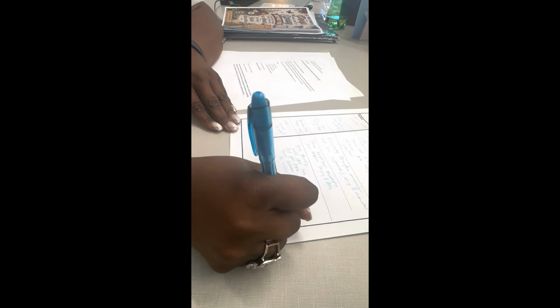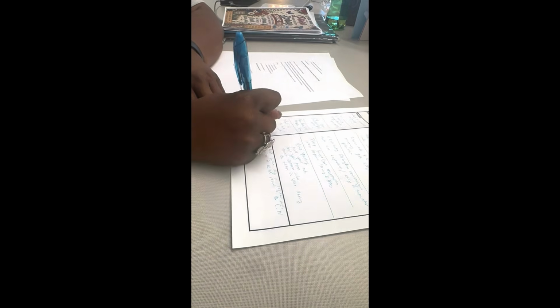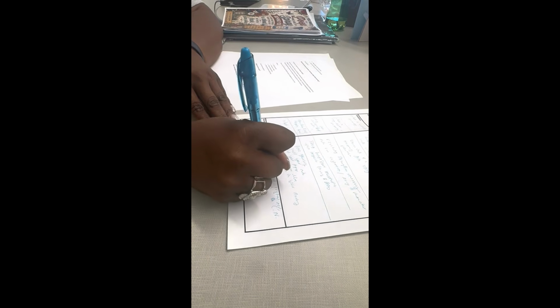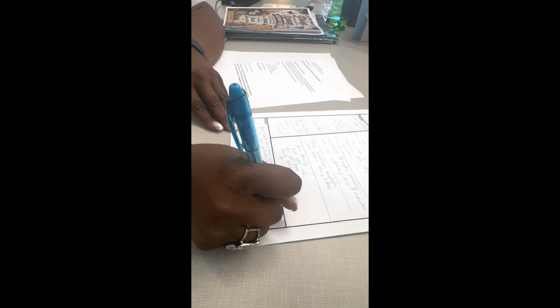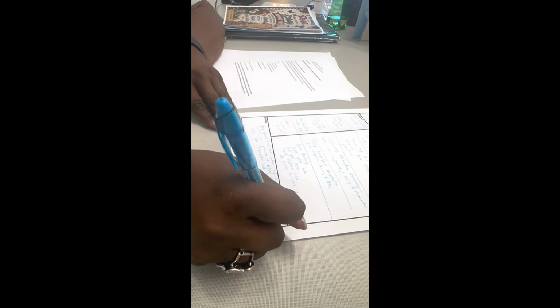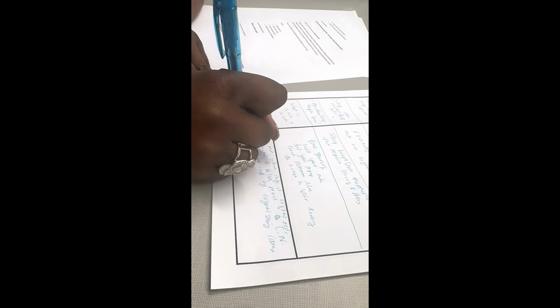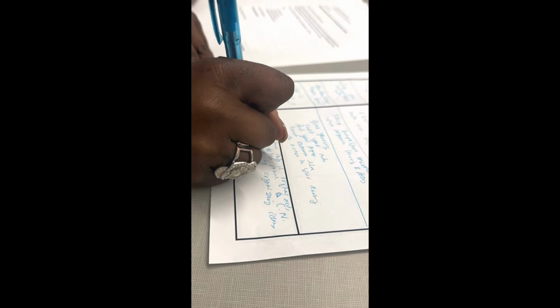Cornell notes, so we can write C N for Cornell notes, helps you remember info by organizing your ideas, encouraging you to self-quiz yourself, and strengthening that long-term memory.